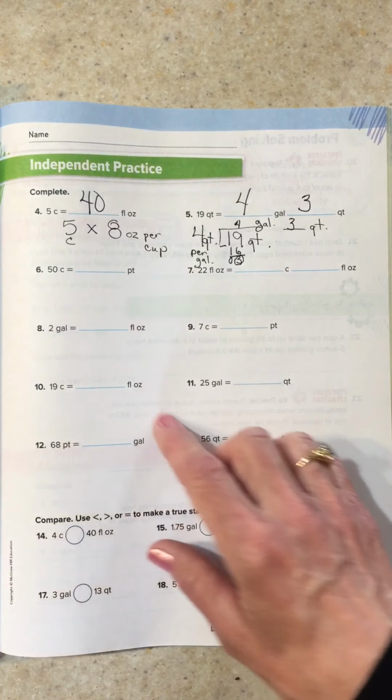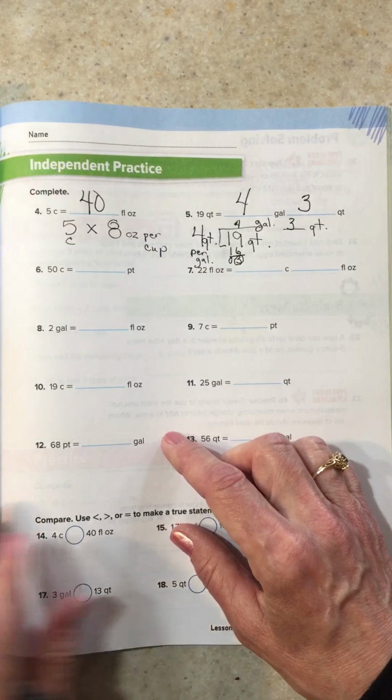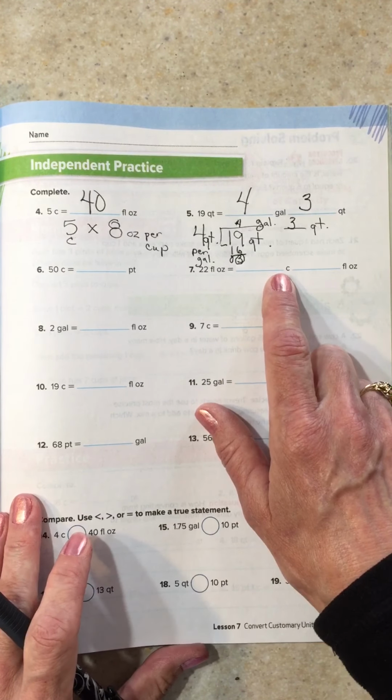Okay, that would be a lot of these, wouldn't it? A lot of 1 ounces. Let's continue.